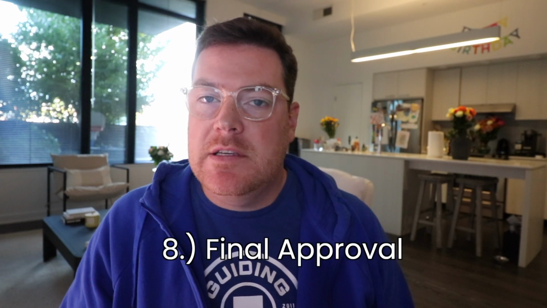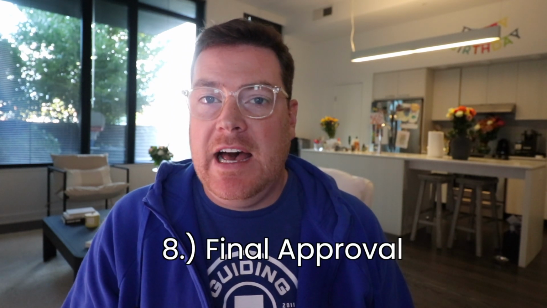The processor's job is to work with you and the loan officer to create a package that the underwriter can review for final approval and ultimately clear your file to close once they have satisfied all of the outstanding underwriting conditions. When the final underwriting is complete and you've received that clear to close, you can go to settlement.